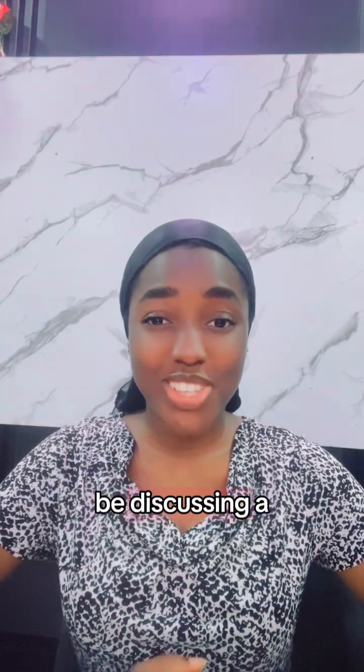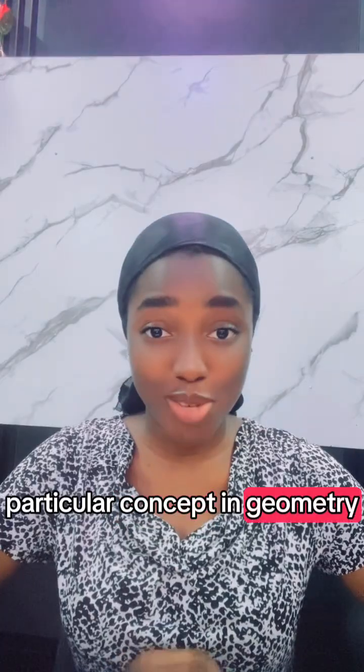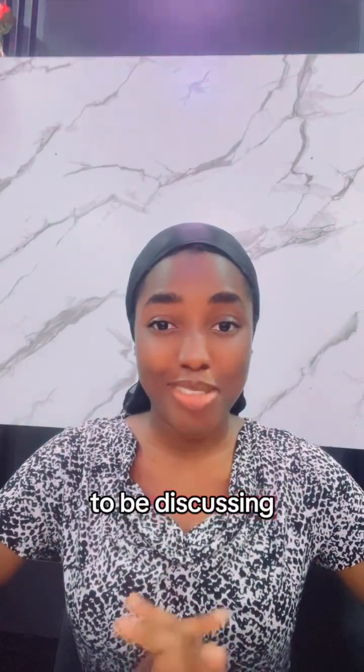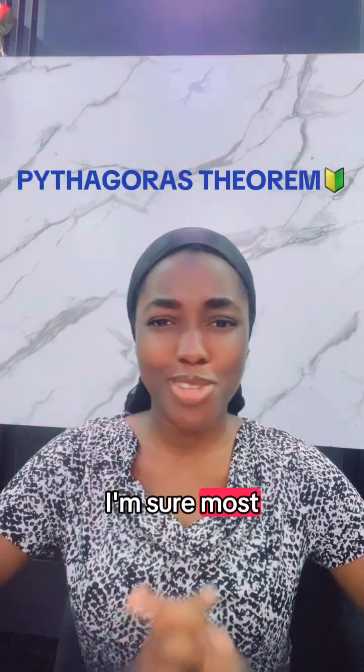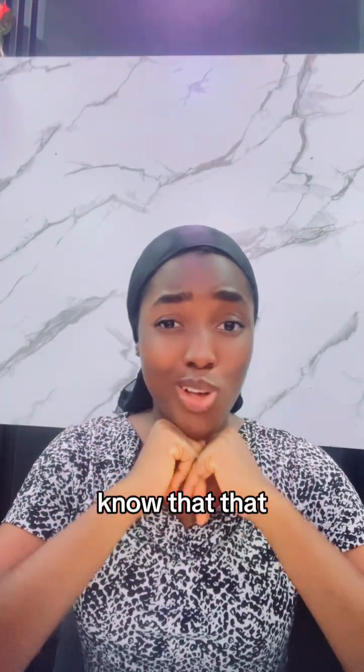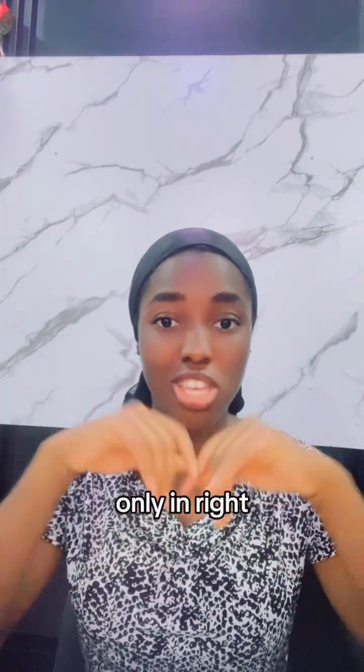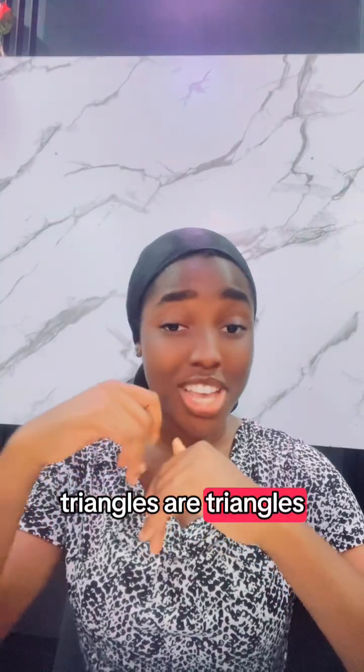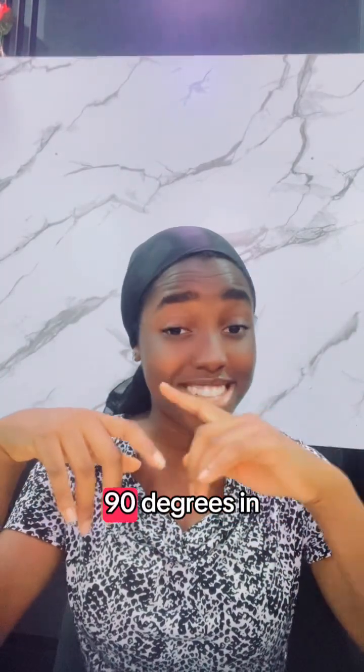So today we are going to be discussing a particular concept in geometry. We are going to be discussing Pythagoras theorem. I'm sure most of us have heard of it from our primary school, secondary school to university. So we know that concept majorly works only in right angle triangles. And right angle triangles are triangles that have 90 degrees.